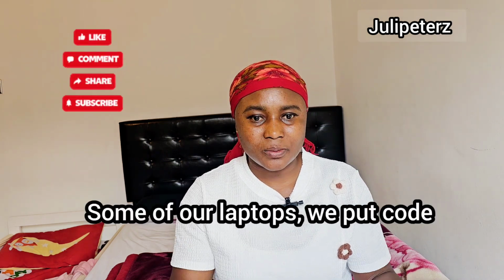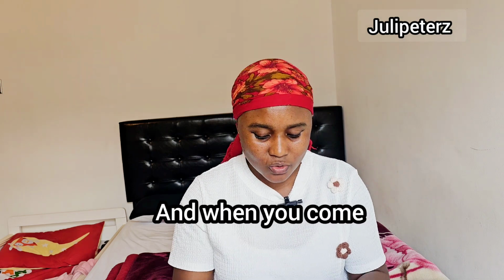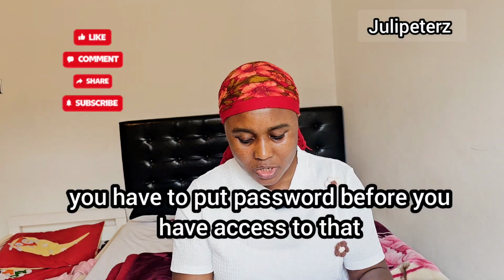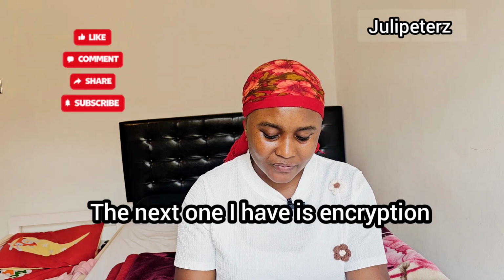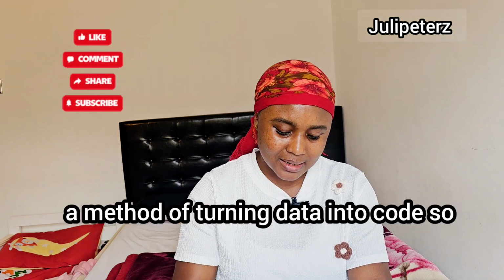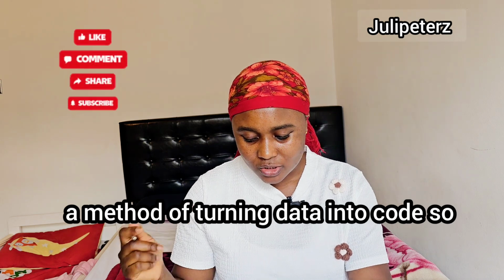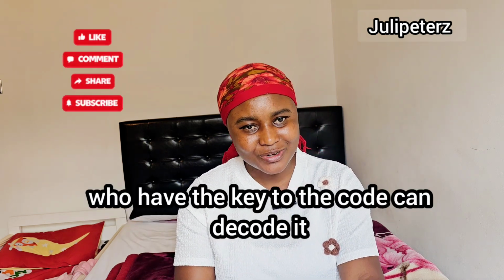Some of our laptops, we put a code, we have a password, so that when you come, you have to put the password before you have access to that. The next one I have is encryption, a method of turning data into code such that only those who have the key to the code can decode it.